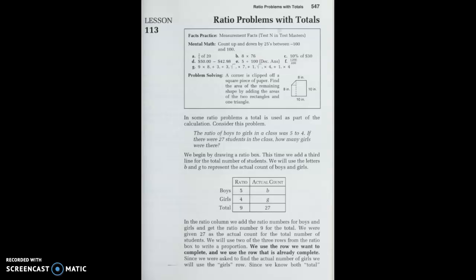Today we're going to do lesson 101, ratio problems involving totals. Now again, we're using an older textbook. The material is still the same, so totally disregard that it says lesson 113 on your page or on your screen. Really, everything is the same.